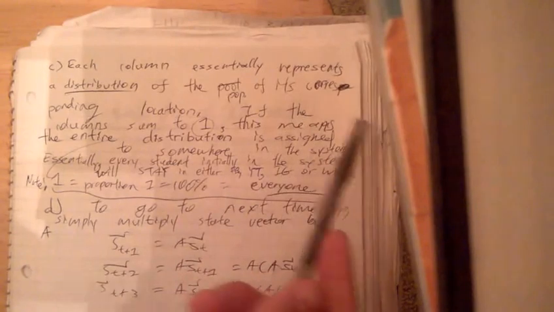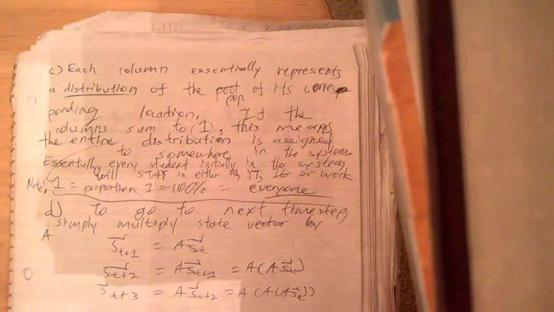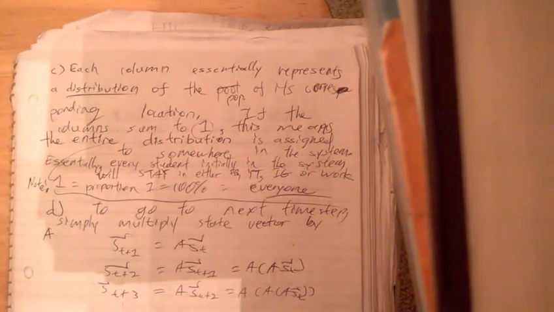So, right, I already said before that a column represents a distribution of the population of the corresponding location. So if the columns sum to 1, what does this mean? This is what part C is asking. What does it mean when it sums to 1? This just means that the entire distribution, which represents proportions, adds up to 1.